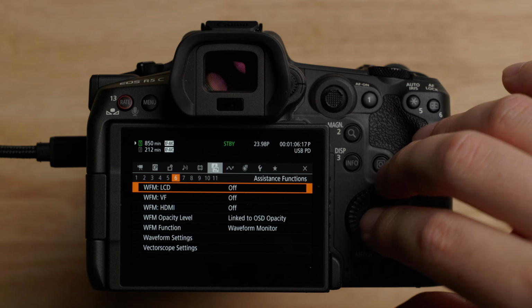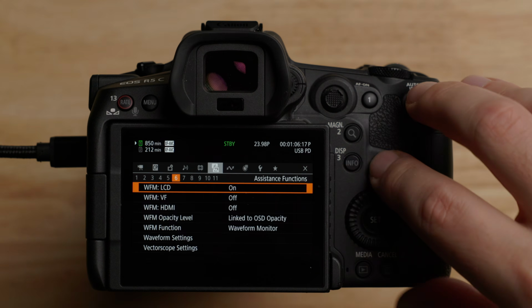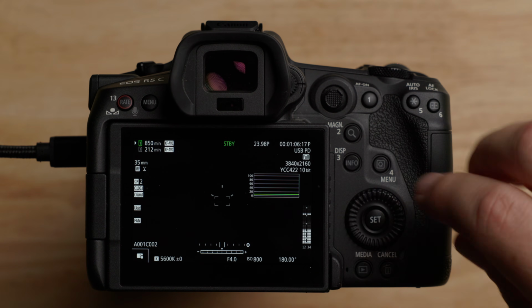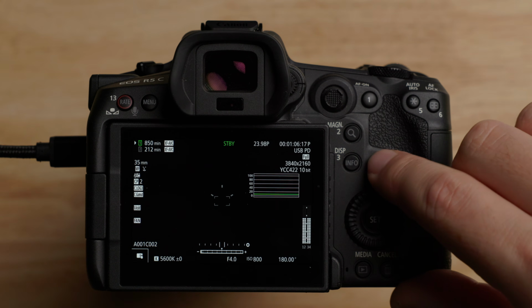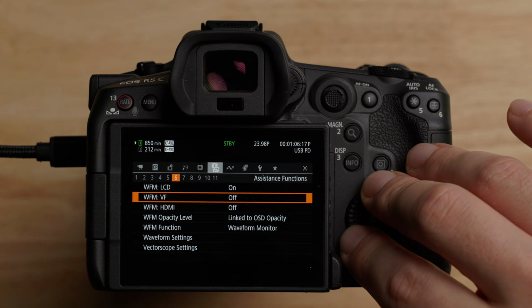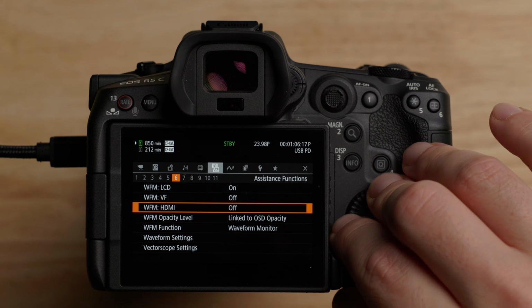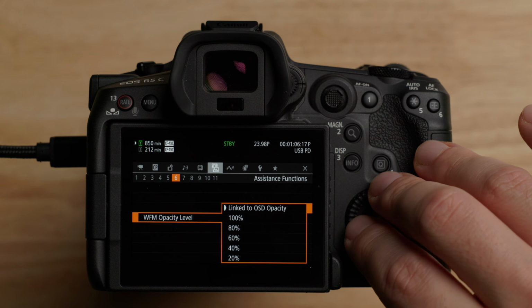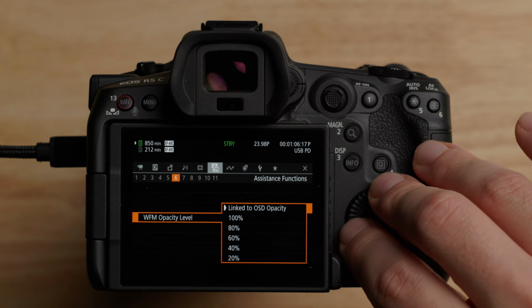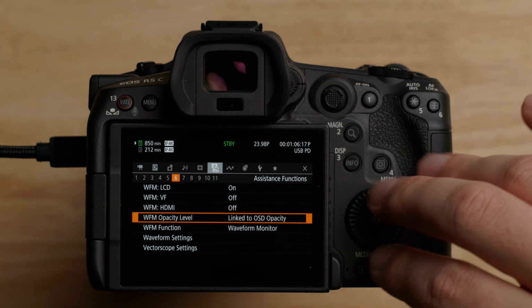Onto the 6th screen, we have waveform. Waveform is super important because that's how we're gonna be judging our exposure most of the time. So I'm gonna turn the waveform on, and when I back out of this, you can see I have the waveform on there, and I can make it bigger and smaller by just touching it. Oh, I left the focus guide on there too. So options here, if you want to see it over the viewfinder, the HDMI, again, you have to set all this stuff up ahead of time, so it's good to go. You also have the option to make this have less opacity, or you can just link it to the on-screen display, which I talked about before. You can change the opacity of all the things on the screen.